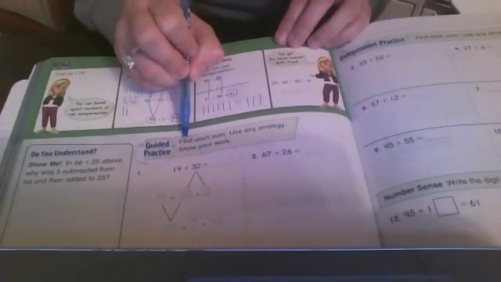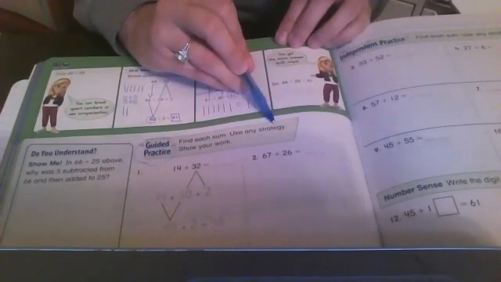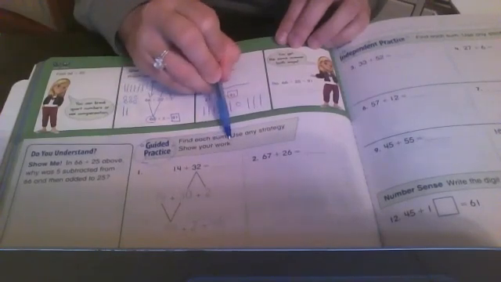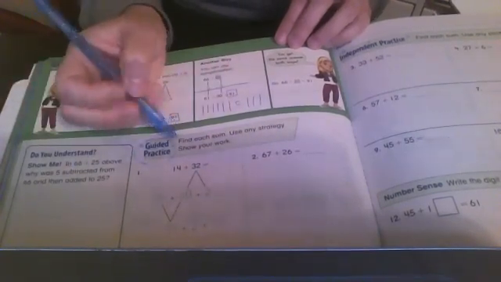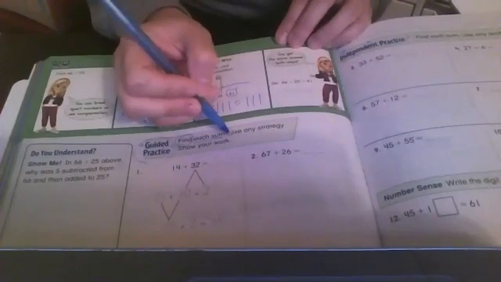It's asking us to find each sum. Look at this, guys. Use any strategy. Show your work. Okay, so we're being asked to first find each sum. So we know we're going to be adding because they're all sums. That's nice. Use any strategy.